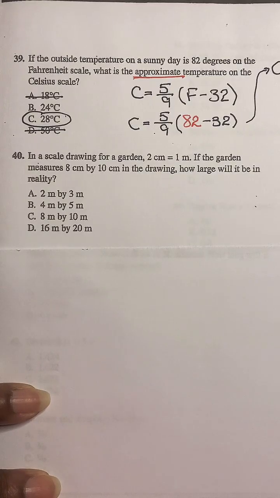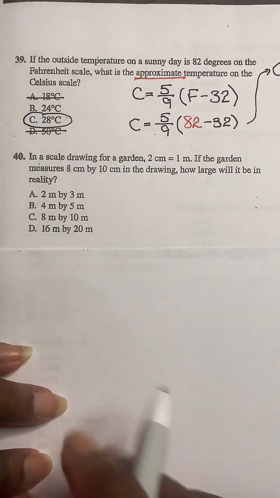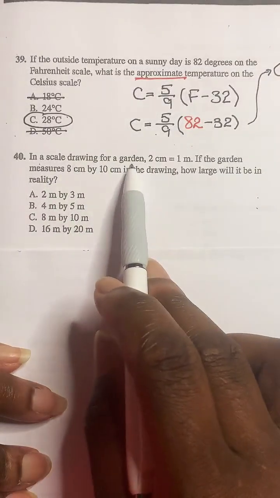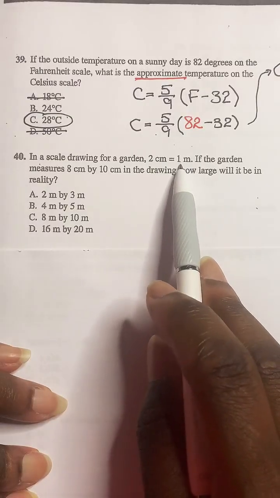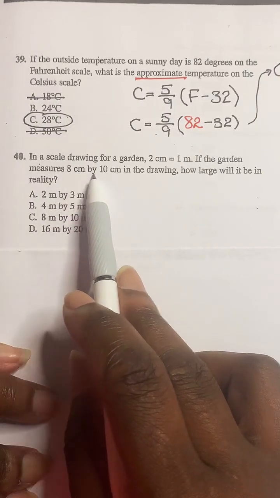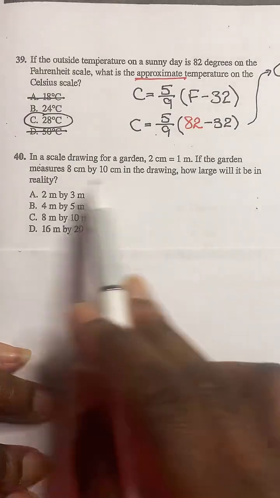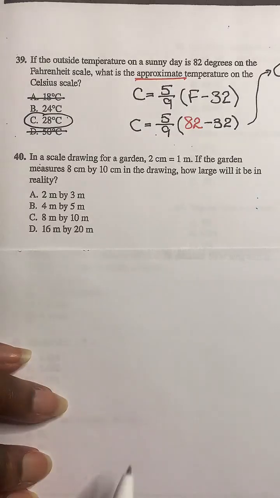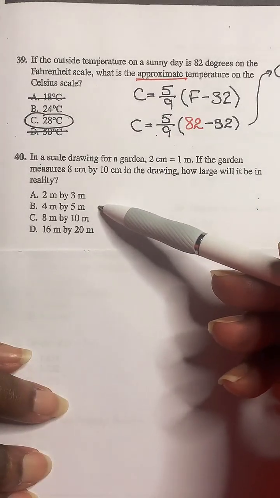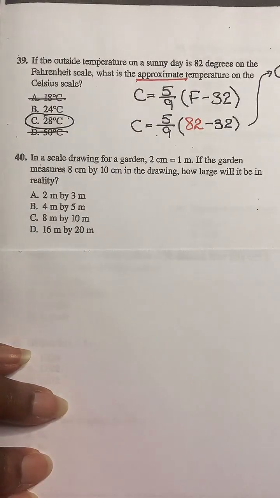All right, so I'm seeing a whole bunch of B's. I'm seeing a couple of A's. Okay, so I'm seeing a whole lot of B's. So we have a scale drawing of a garden. So 2 centimeters is 1 meter. If the garden measures 8 centimeters by 10 centimeters in the drawing, how large will it be in reality? Notice your answers. Your answers are in meters.